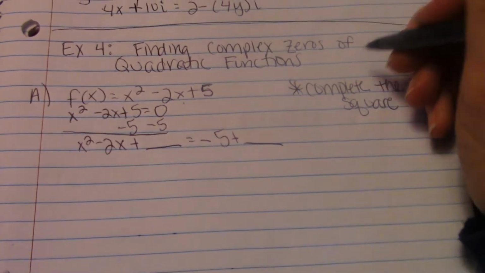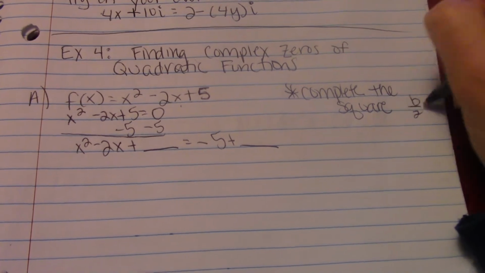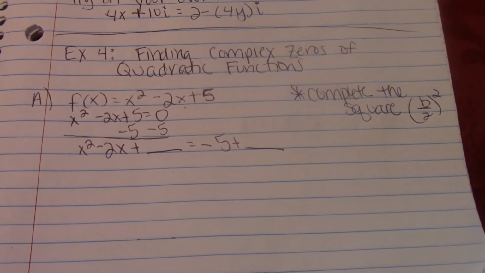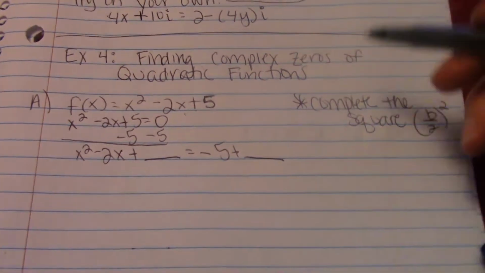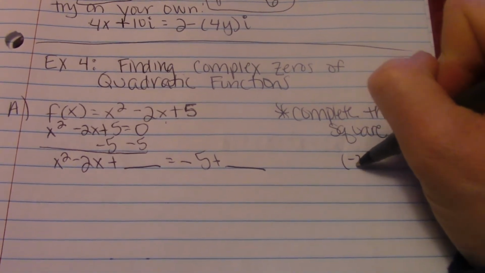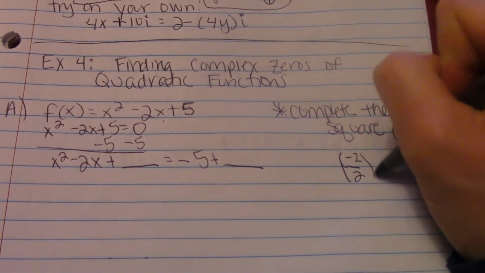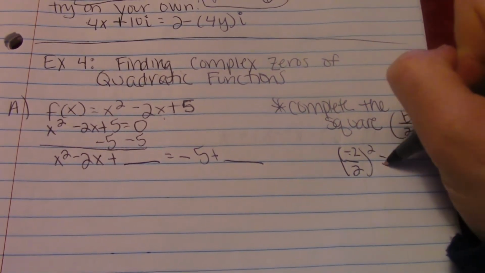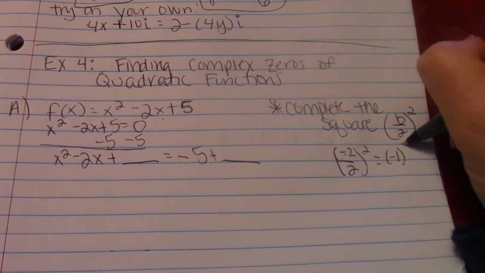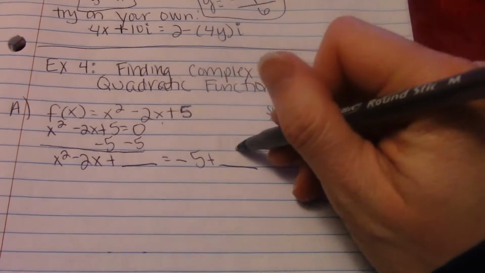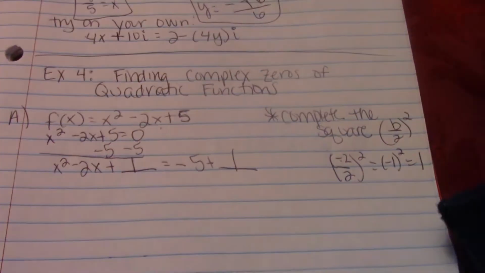Remember to complete the square, we've got that formula b over 2 squared. So our b is negative 2. Negative 2 over 2 squared. Negative 2 over 2 is negative 1. Negative 1 squared is 1. So I'm going to put my 1 in the blanks.